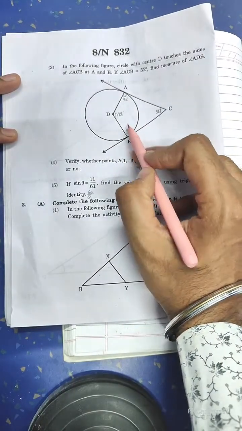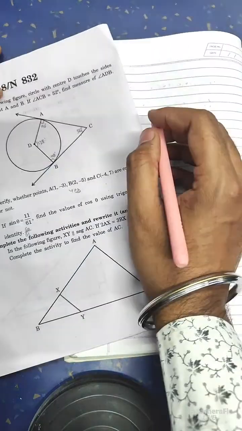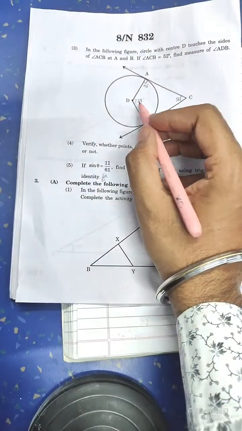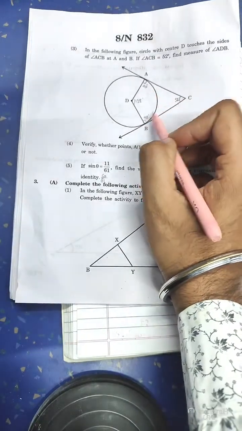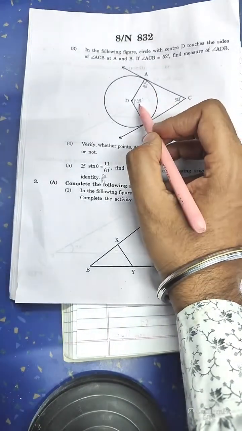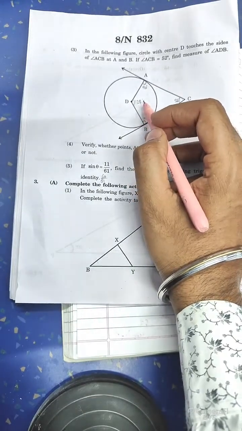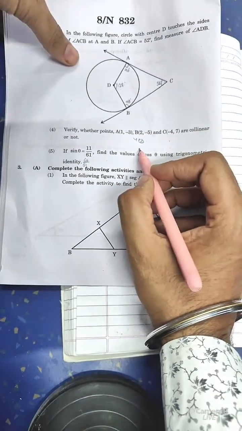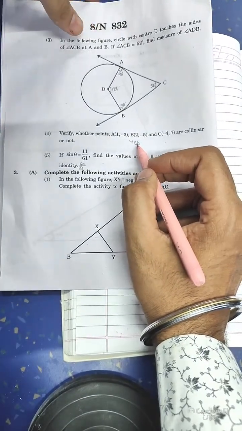This is 90, this is 90. By remaining, this will be 120. The addition of all these four, angle A, angle D, angle B and angle C, will give me 360. The addition of 90, 90 and 52 will get subtracted from 360 and I'll get the resulting answer as 128.